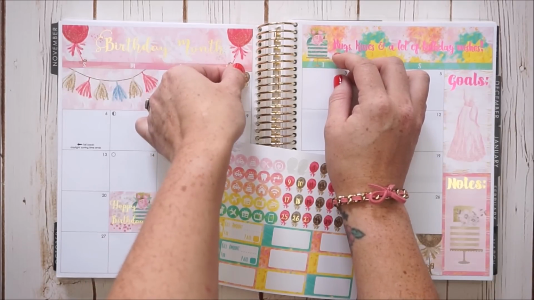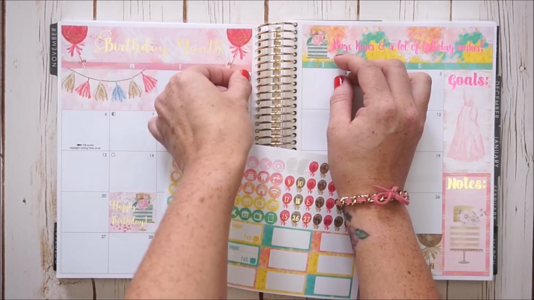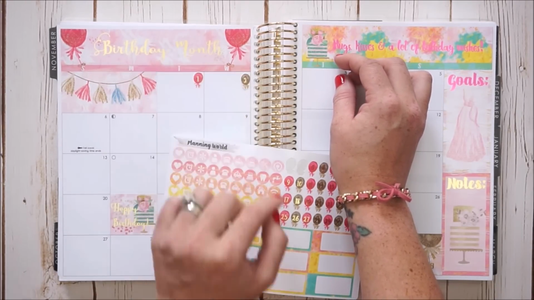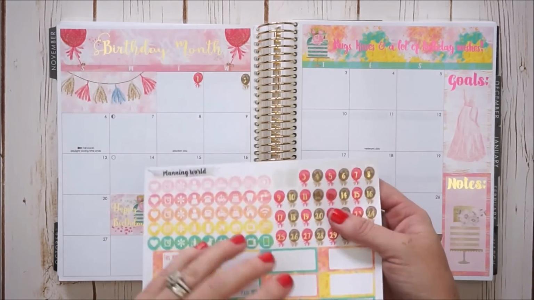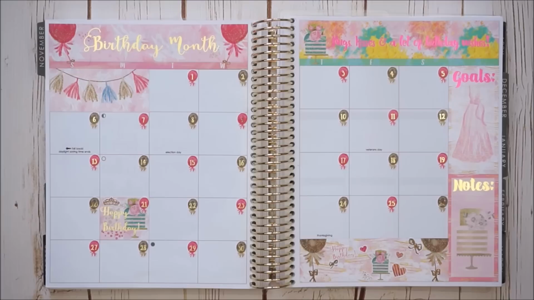My fingers are not the most flexible, so I will probably just go ahead and do them all and then come back with you guys. I think the date balloons look really nice and pull the whole monthly spread together. So I'm going to move on to pre-planning what I do know for November this early on.